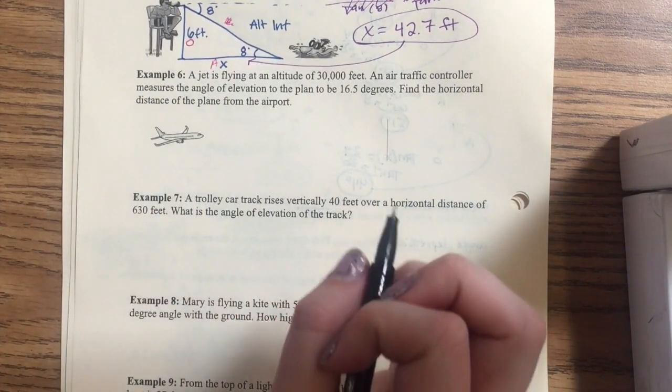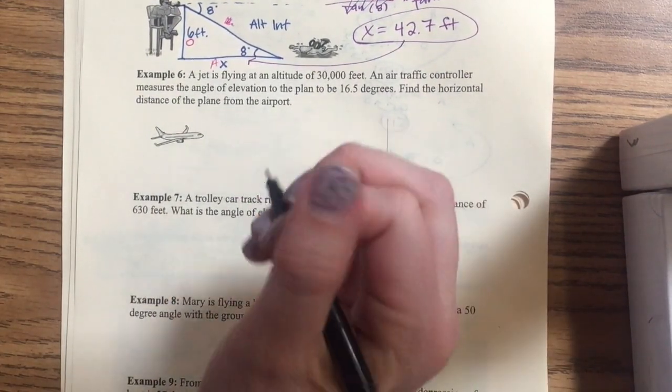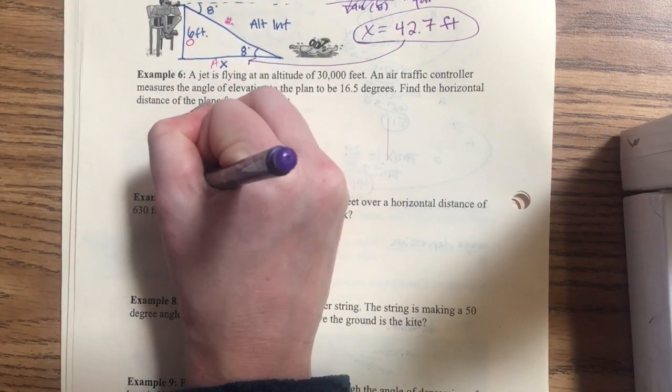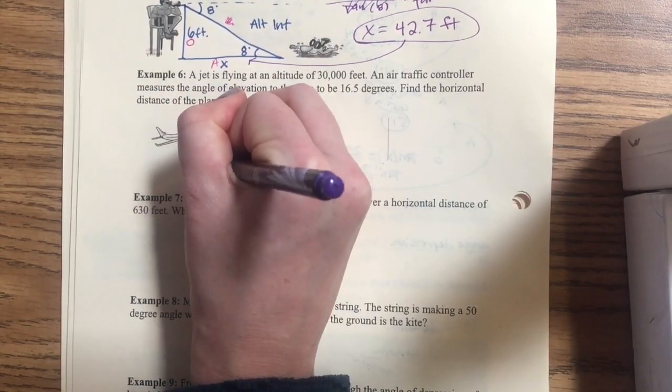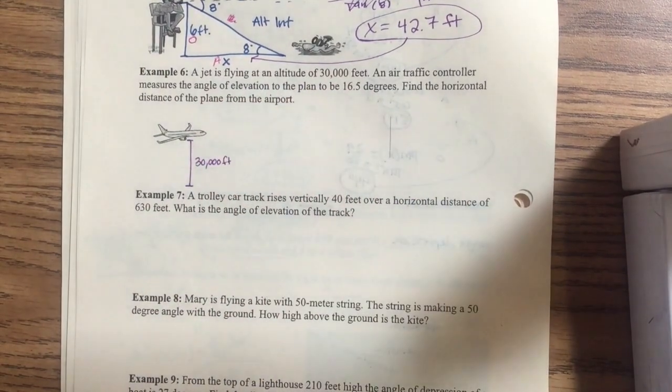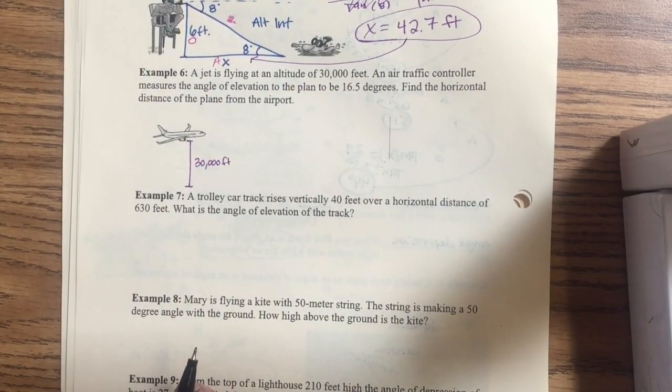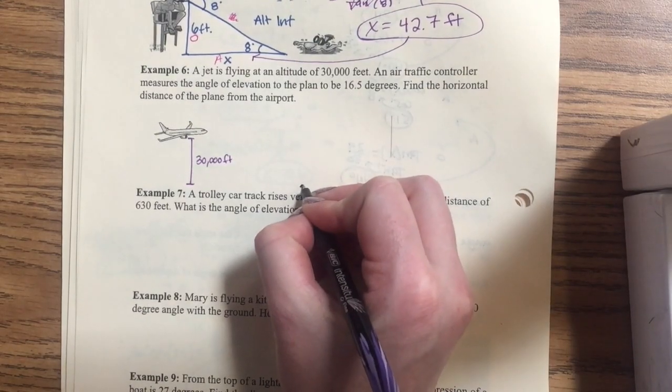Number 6. A jet is flying at an altitude of 30,000 feet. So altitude means that's how high they are. An air traffic controller measures the angle of elevation to the plane. So here's traffic control.